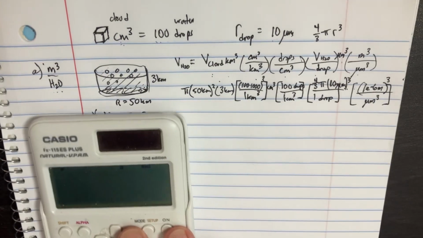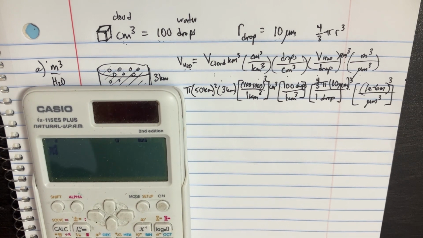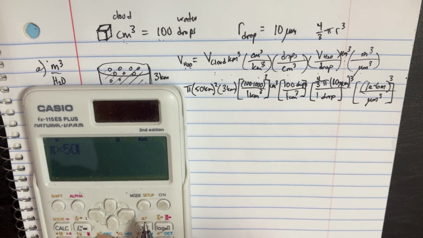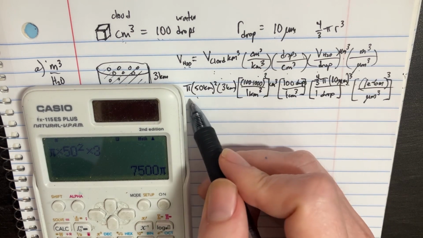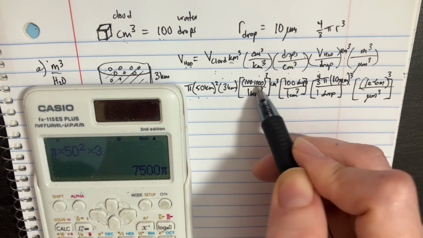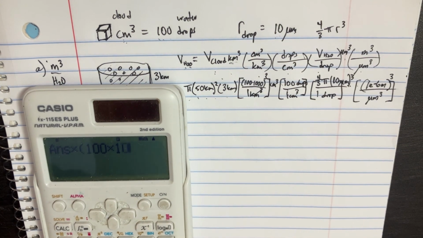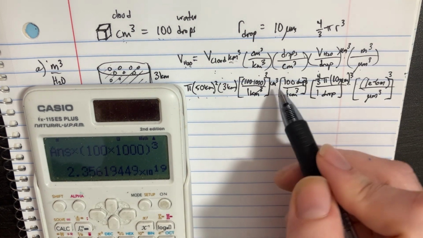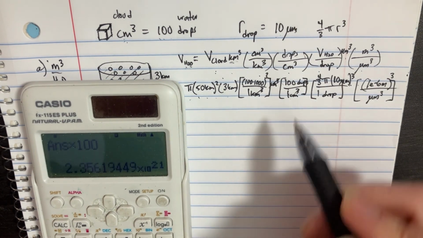So if we plug all this into the calculator, it should give us the volume of water. But let's start step by step. We're going to go pi times 50 squared times 3. So that should give us the volume of this cloud right here. This is going to be in kilometers to the third, so we need to cancel that out by multiplying it by this factor. So it's going to be like 100 times 1,000, and then we have to multiply that by the third power. Boom. So now we have the number of centimeters cubed, which we have to multiply by 100 to get the number of drops we had.